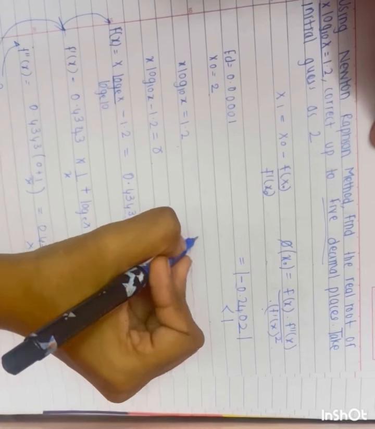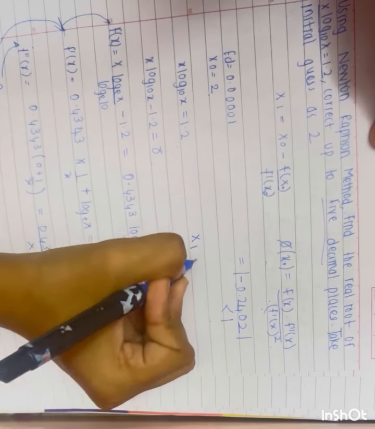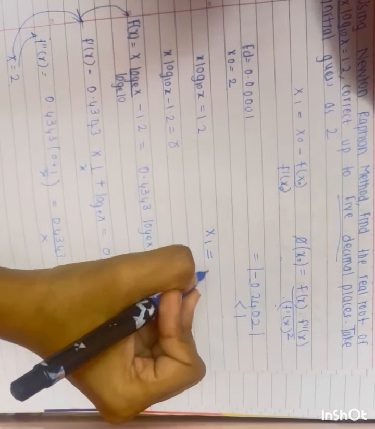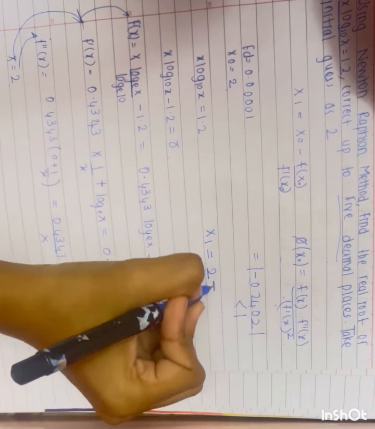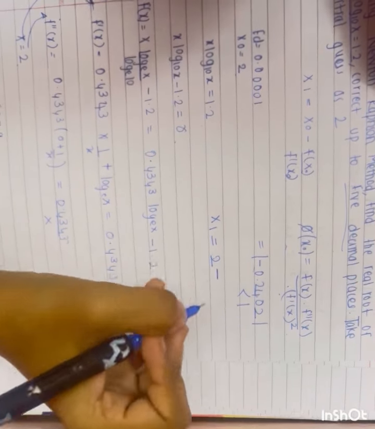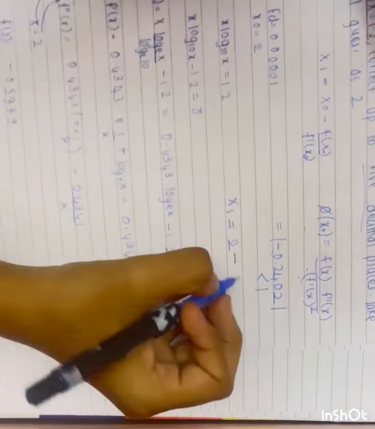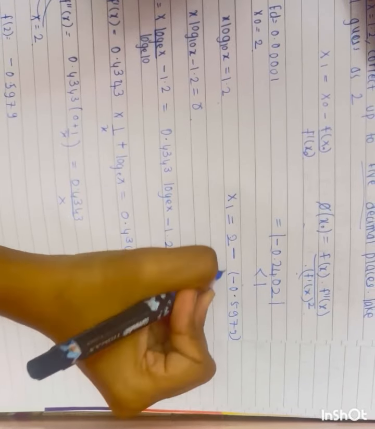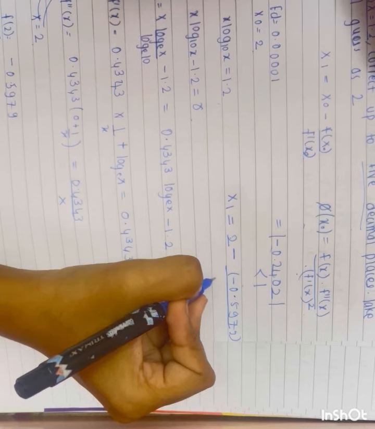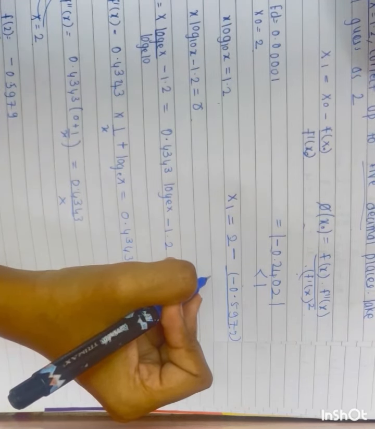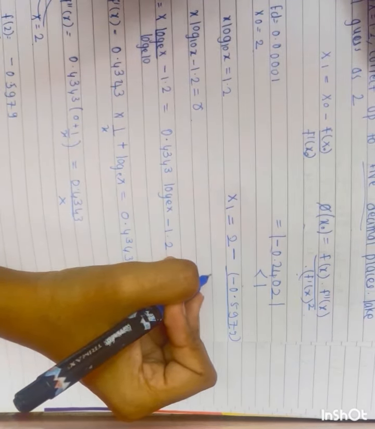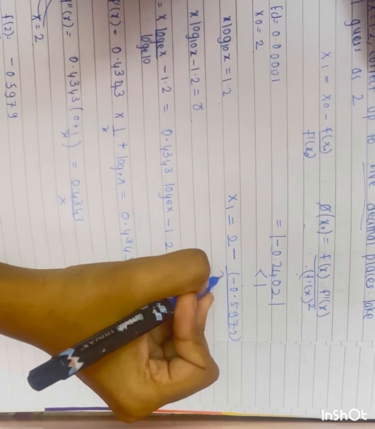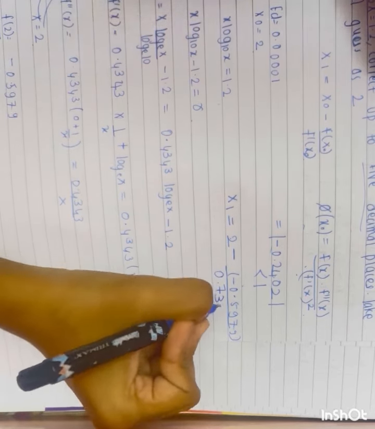So we finally calculate the value of x1. x1 is x naught, that is our 2 right now, minus f of x naught, that is minus 0.5979, upon f dash of x naught, which is 0.7353.